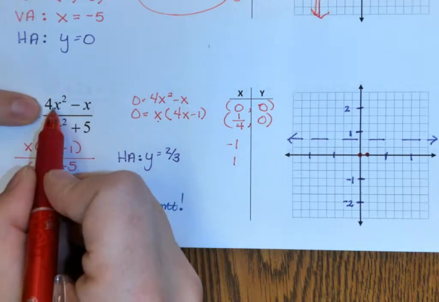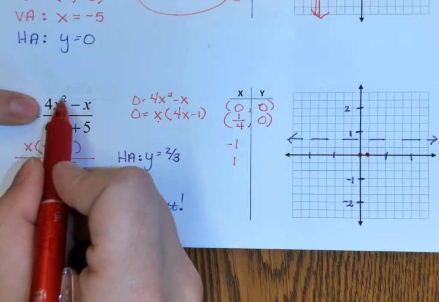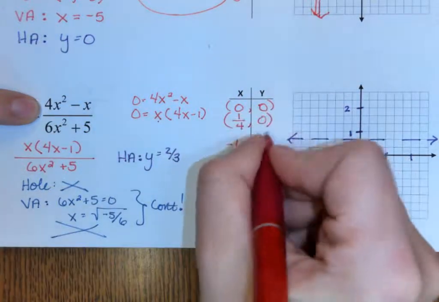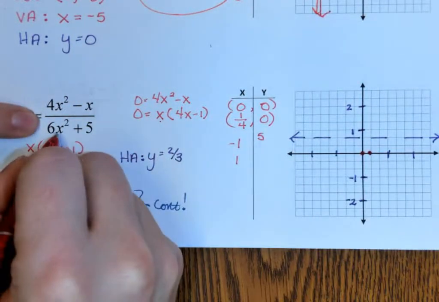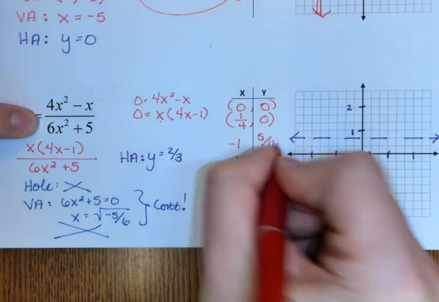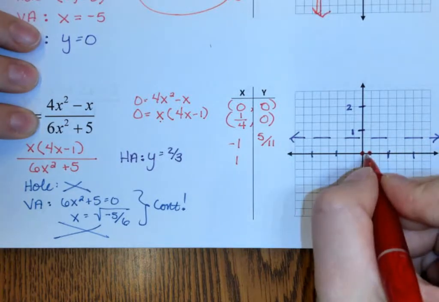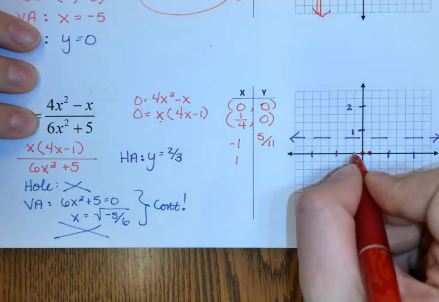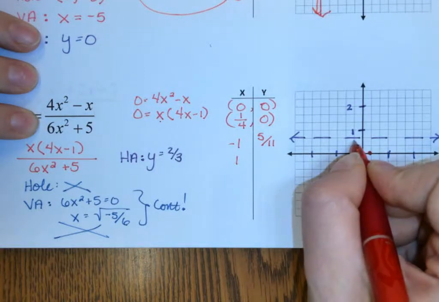So -1 squared times 4 minus a -1, over -1 squared times 6 plus 5. Okay, so I'm going to go over -1, and I'm going to go up. That's a little bit over 1/2.